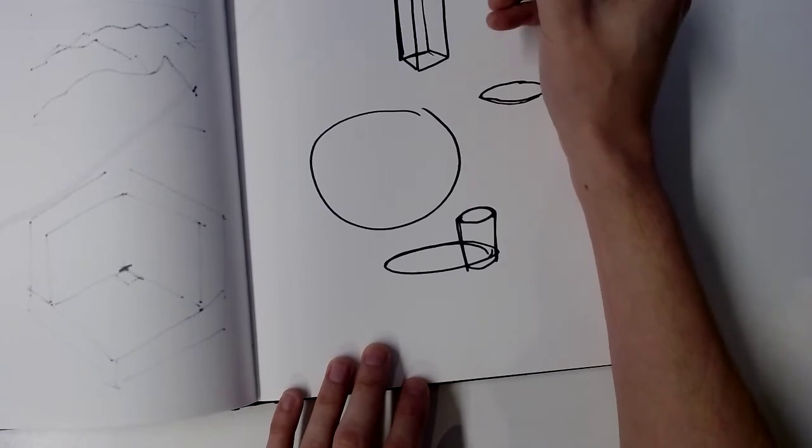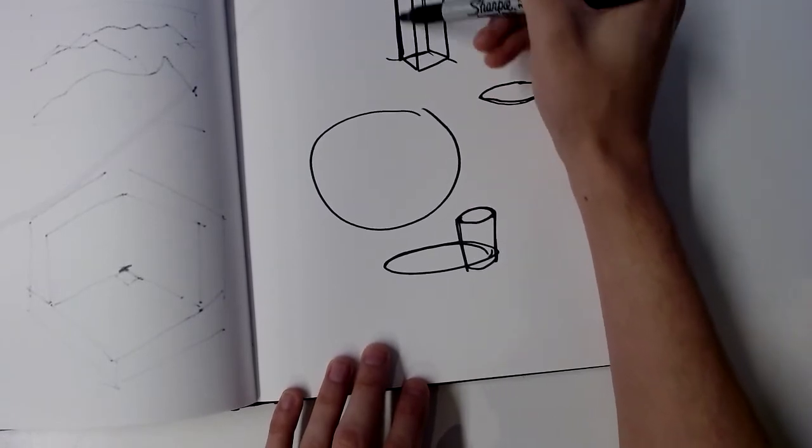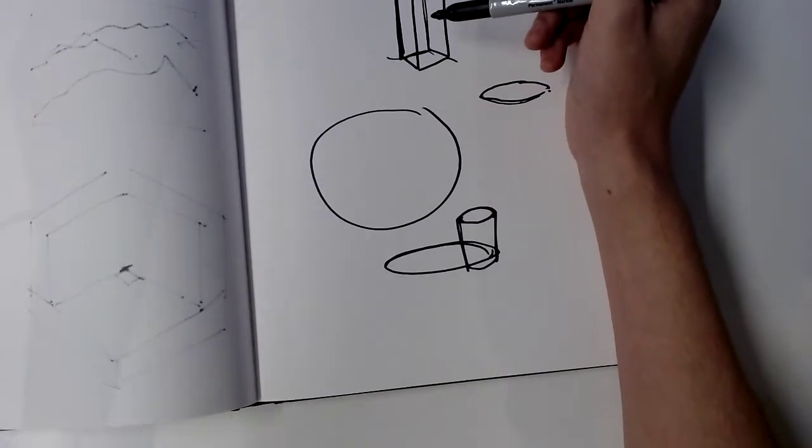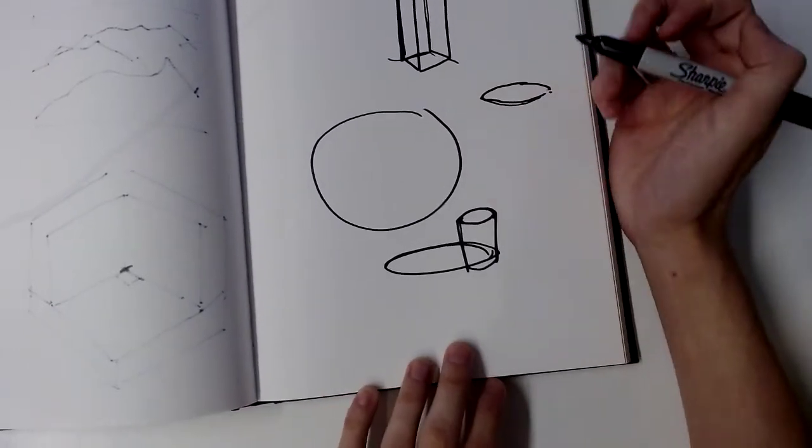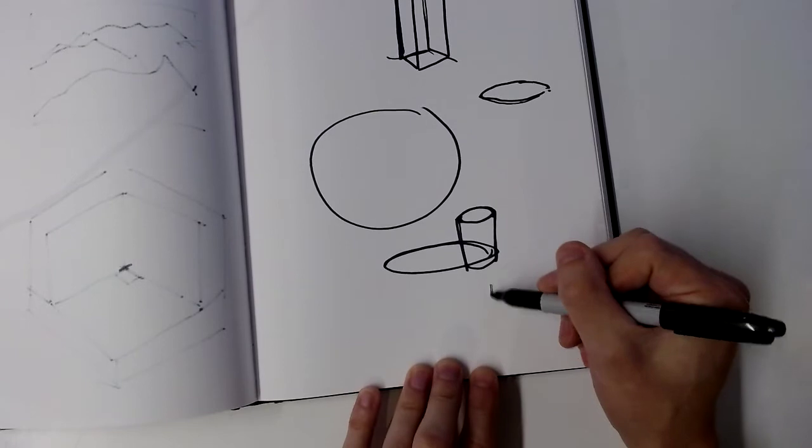So this will be with light pencil, and this will be with dark pencil. You can even draw that in and erase it so that it has a little bit of a mark left.